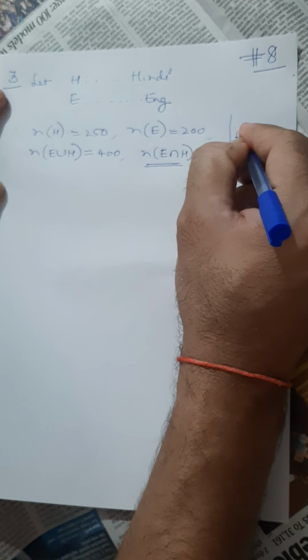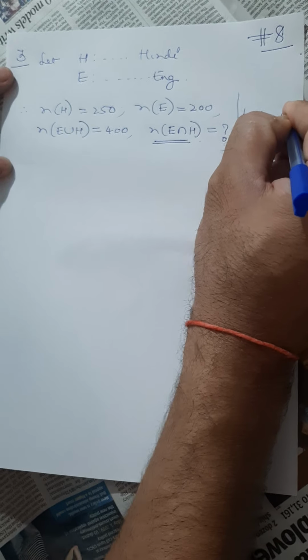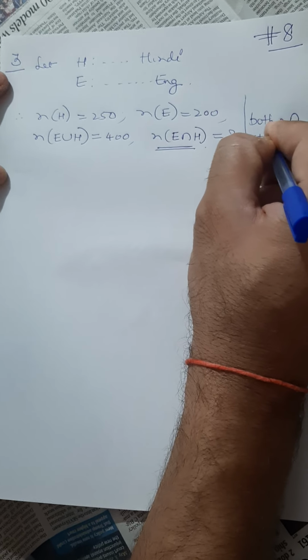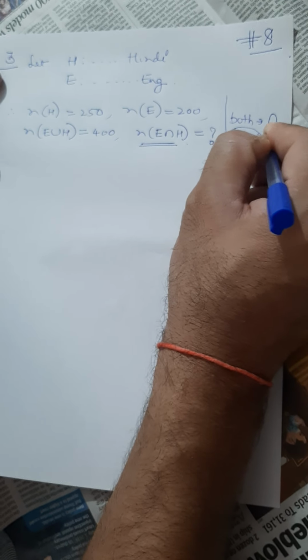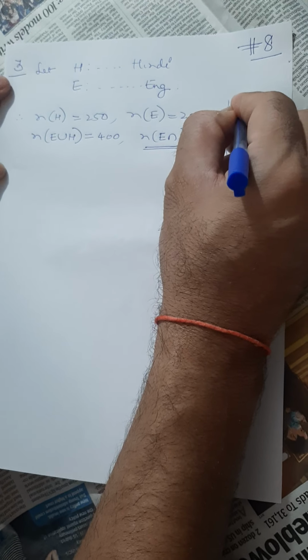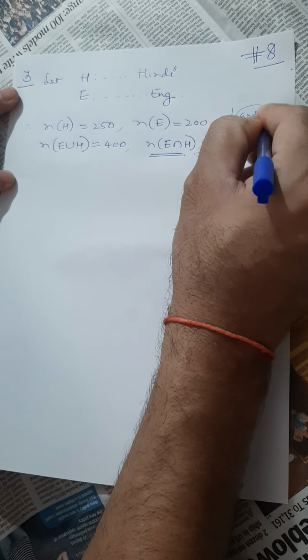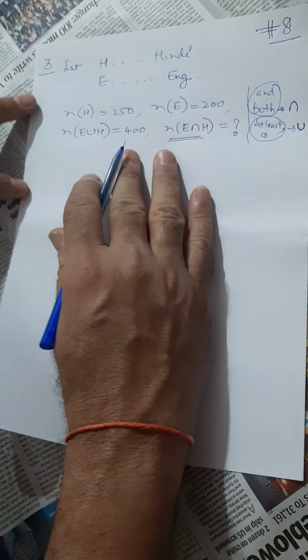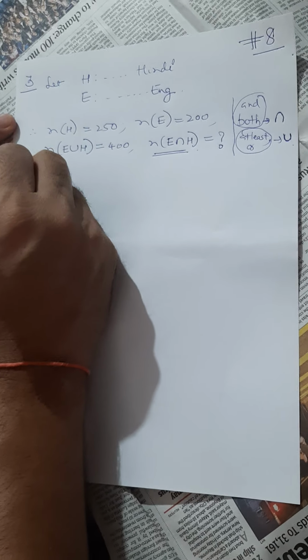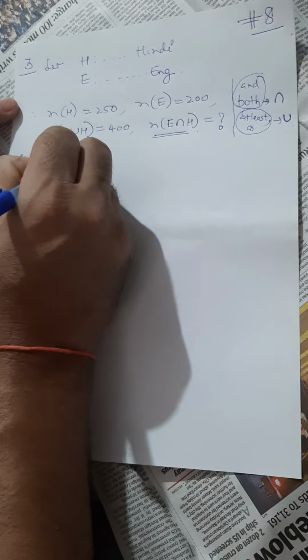Remember, both stands for intersection. At least or stands for union here, and both stands for intersection.